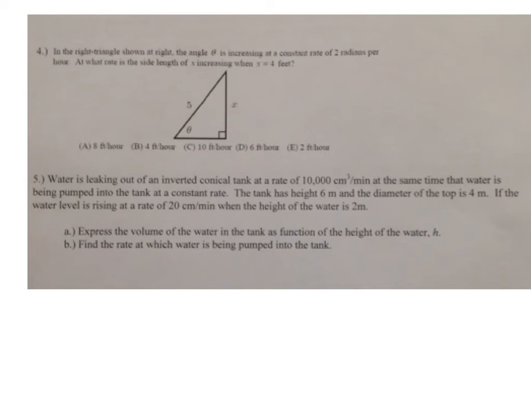Hey guys, let's look at those last two questions on the related rates portion of the review sheet. Whenever we're doing these things, we have to come up with an equation that relates everything together, and then usually take the derivative. So if we're looking at a right triangle, we have theta, we have x, so we have opposite, and we have this hypotenuse.